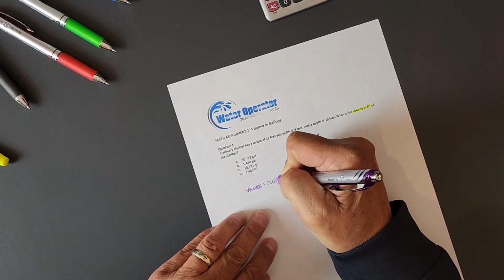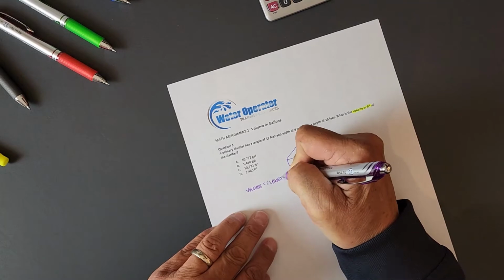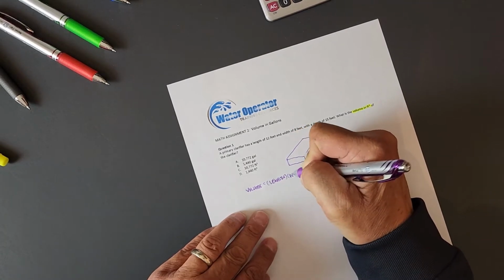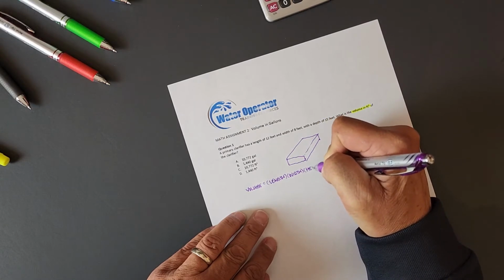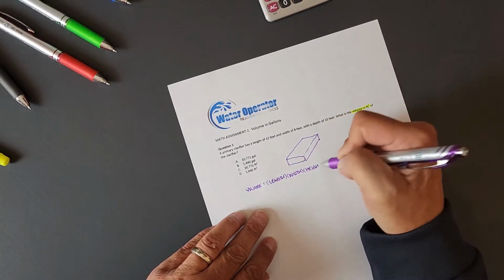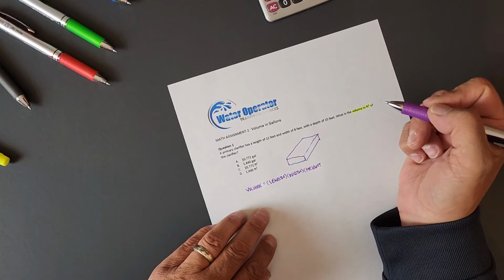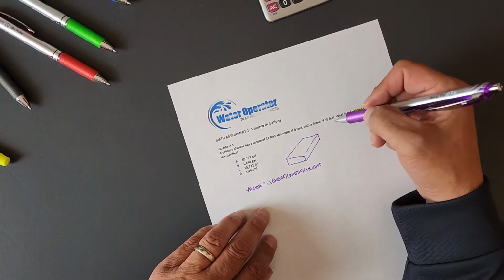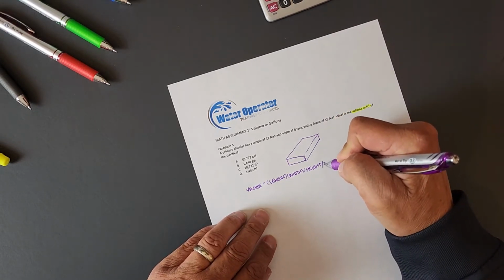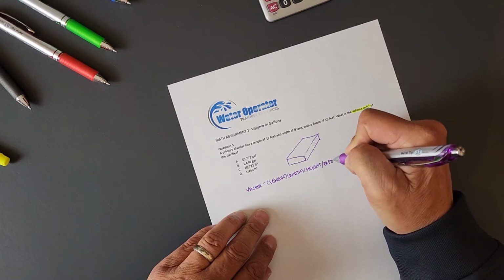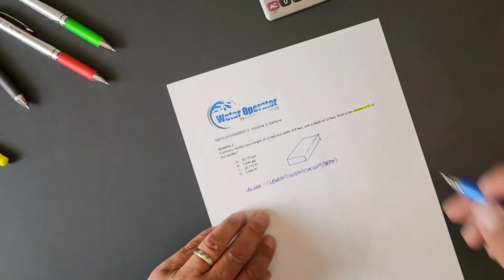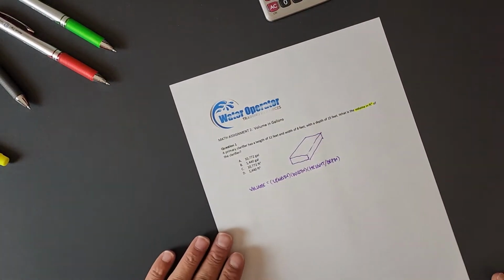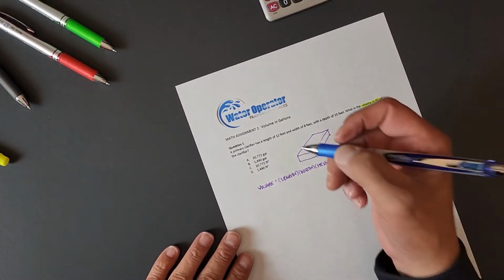And in this question, it asks for the depth, which is interchangeable with height. So let's rewrite our formula with the units of measure included.